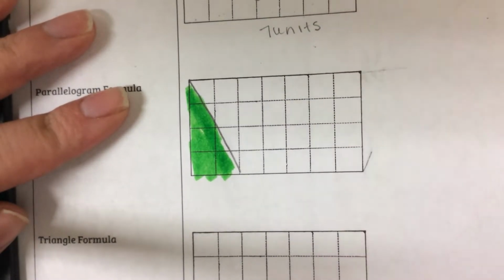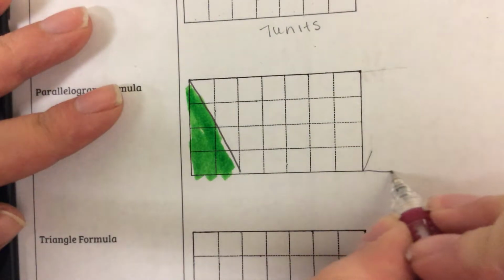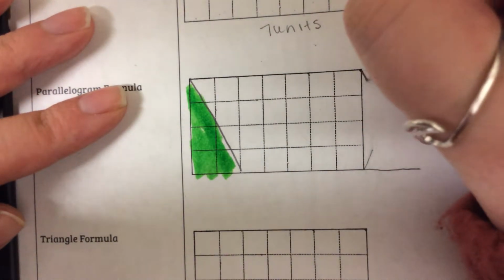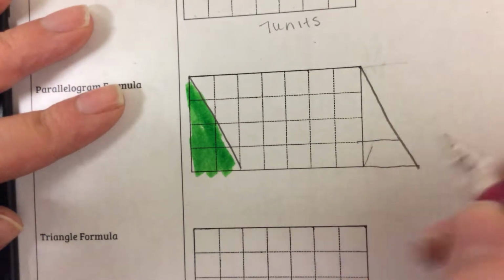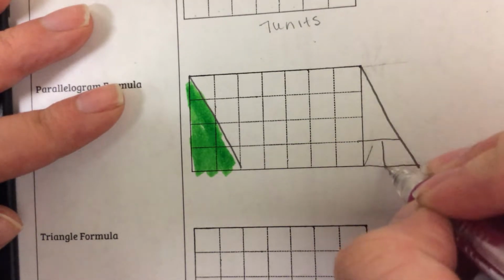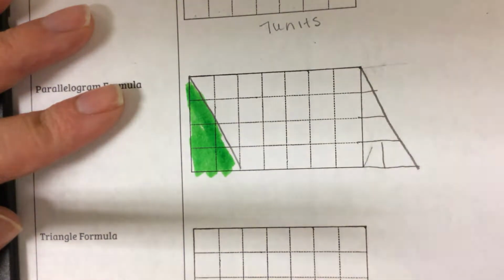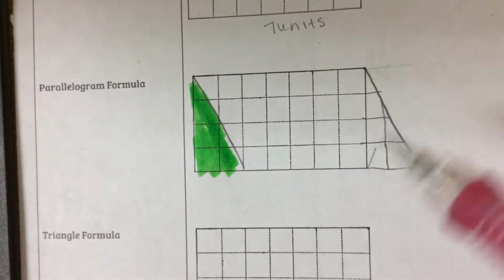Sorry. If I move this over and the bottom still stays on the bottom, then there you go. We still have a nice parallelogram with the same area.